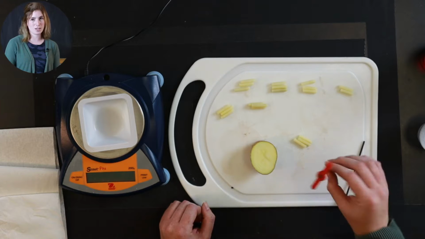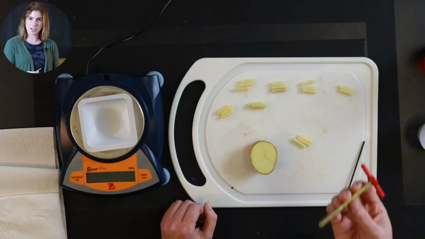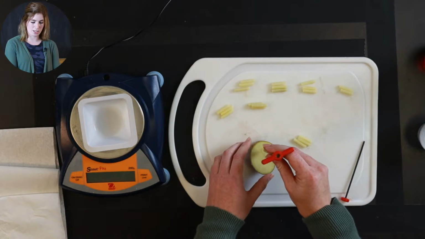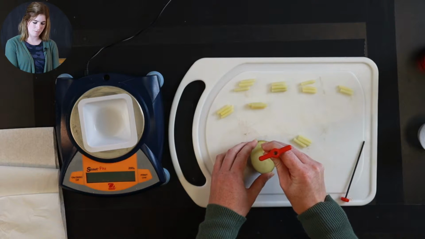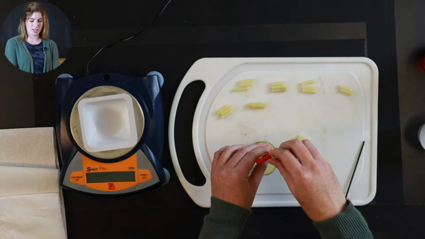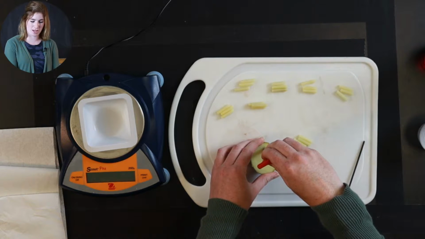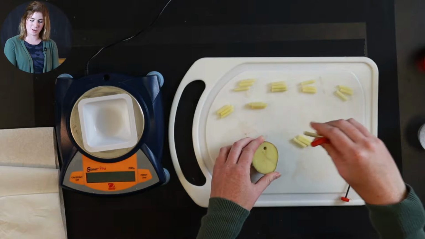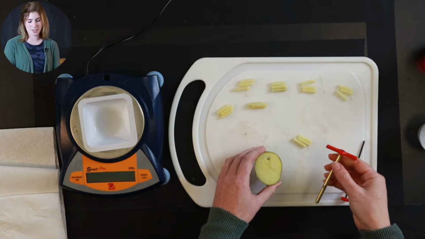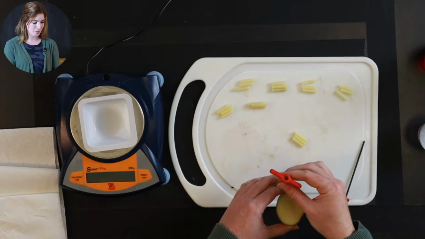The easiest way to do this is with a tool called a corer. And all I did to get these potato cores is I just pushed it through my potato. And once I push through enough, I can just pull them right out the top. So I already did that for you guys, so you don't have to watch me core 18 potatoes. But that is how that occurred and where these little cylinders came from.